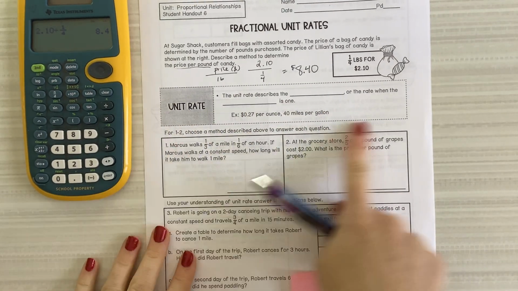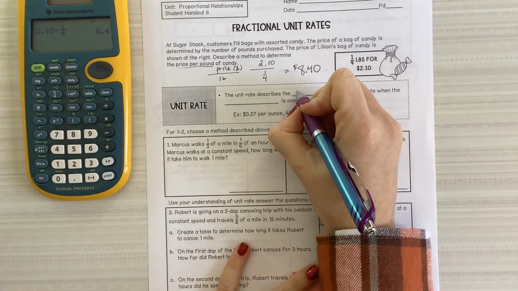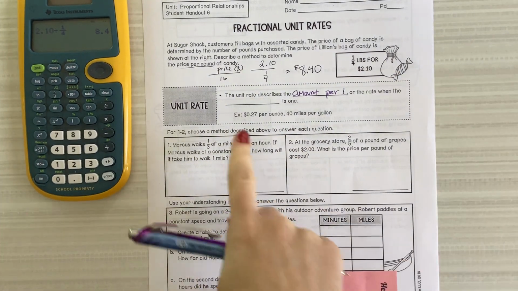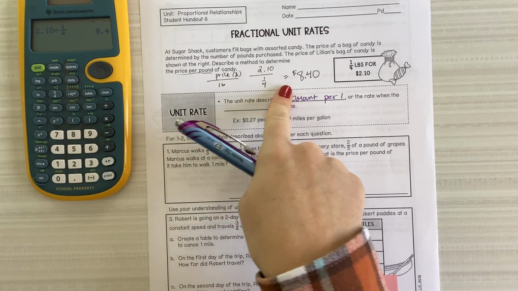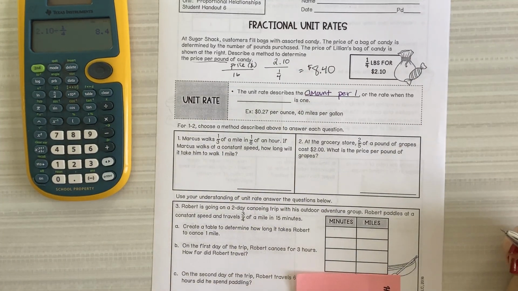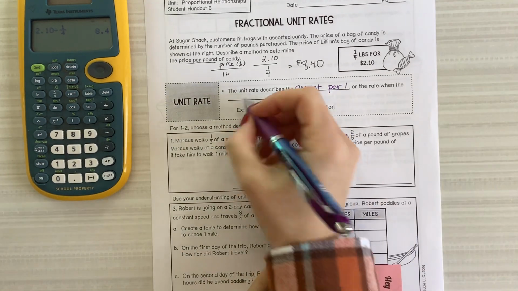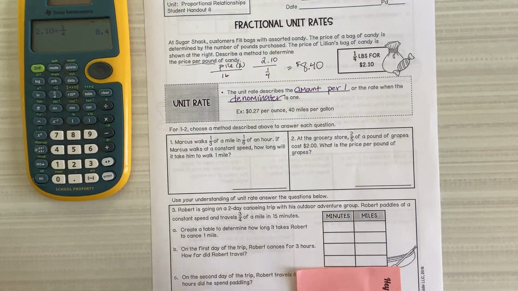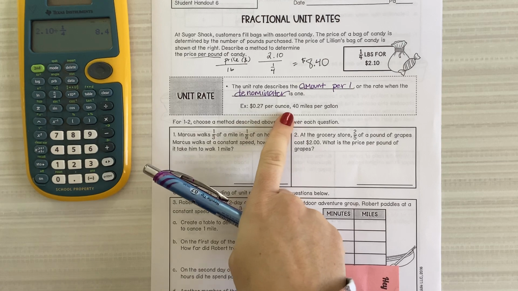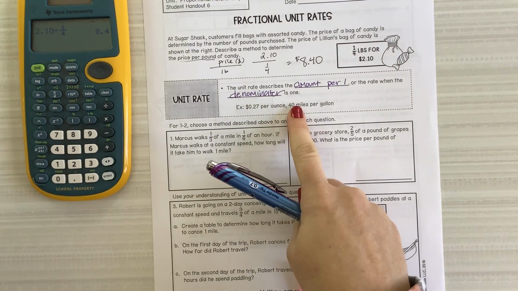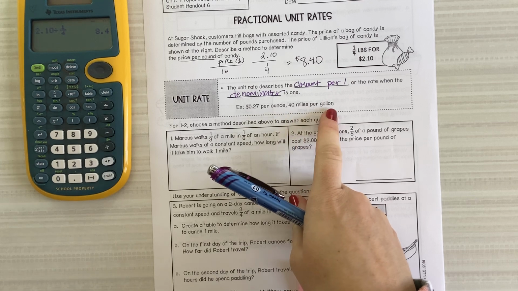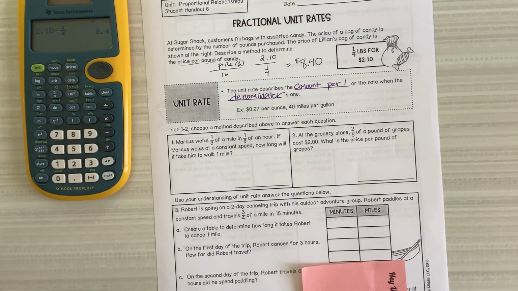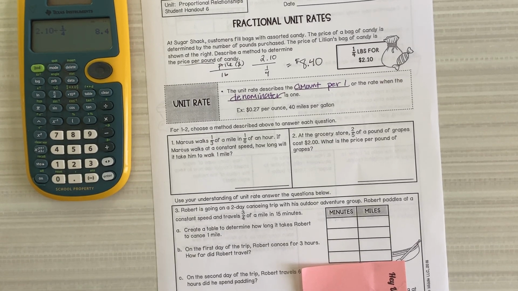Okay, so the unit rate describes the amount per one. Right? So what is the amount of dollars for every 1 whole pound? Something like that. Or the rate when the denominator is 1. So 27 cents per ounce, so 27 cents for 1 ounce. 40 miles per gallon means 40 miles for 1 gallon of gas or whatever it is. Okay. We're going to visualize a couple other ways to think about that.